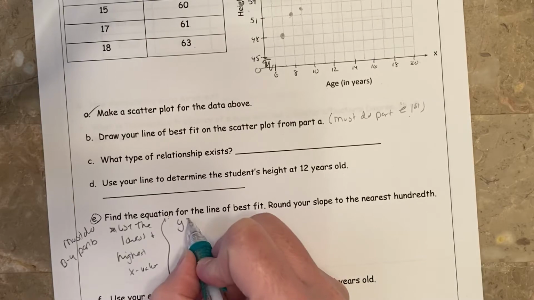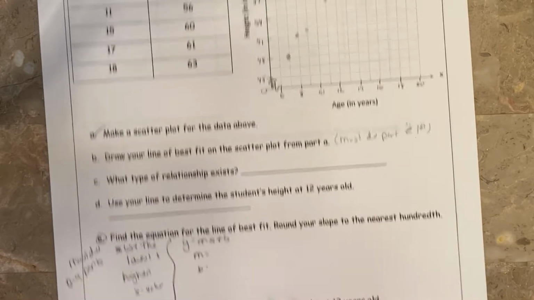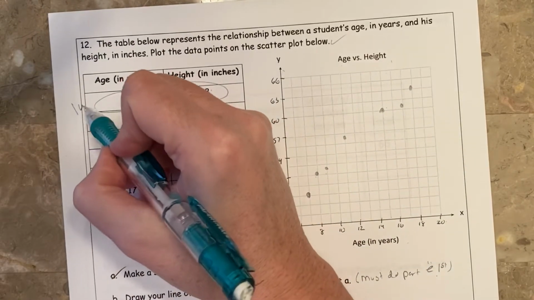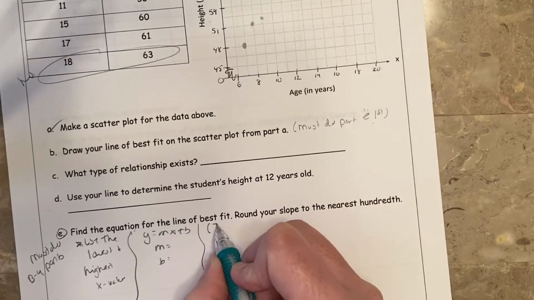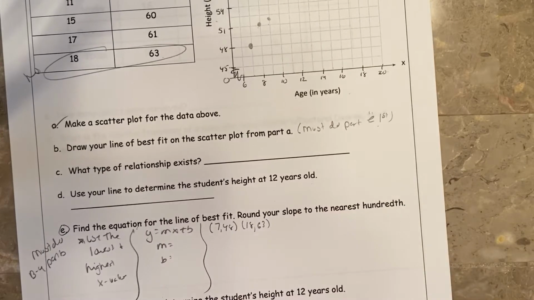That's important. You don't use just any points, the lowest and highest. All right, so what do we have? Oh, this is in order. Yay. So we have our low and we have our high. Okay, so we have 7, 48 and 18, 63.